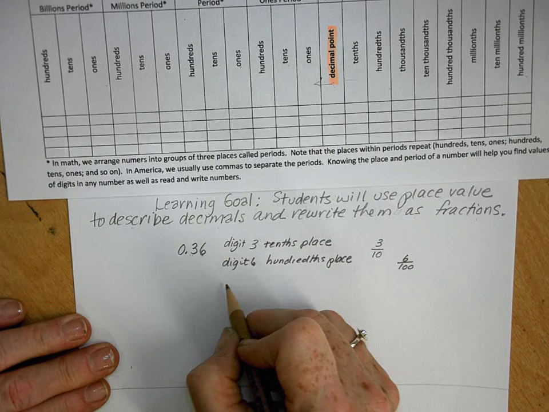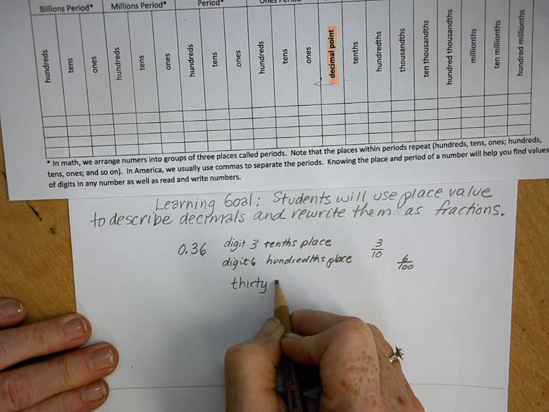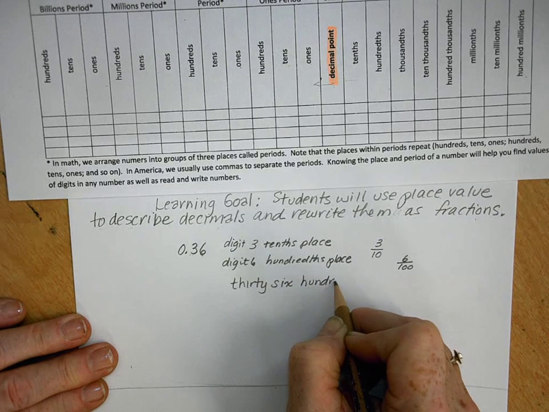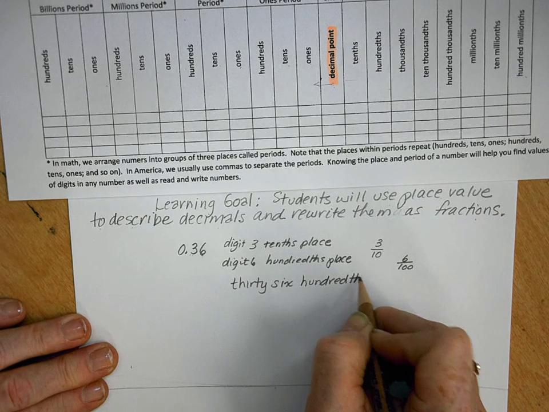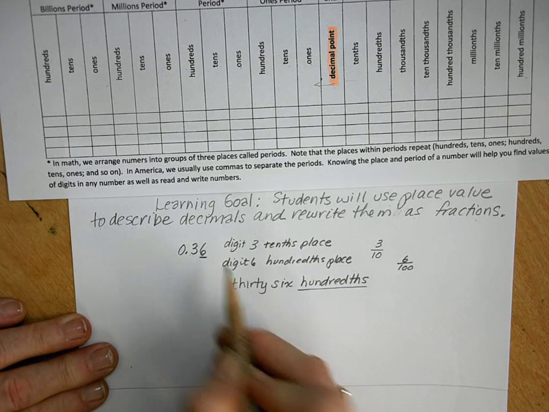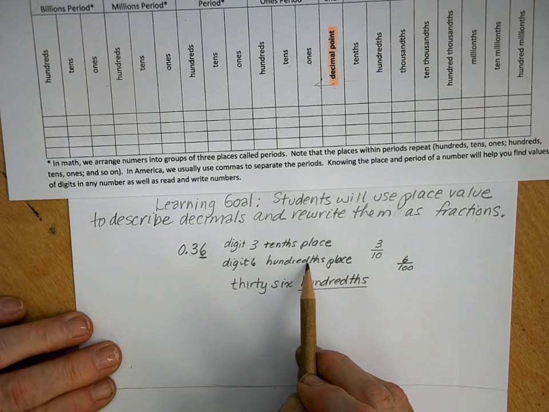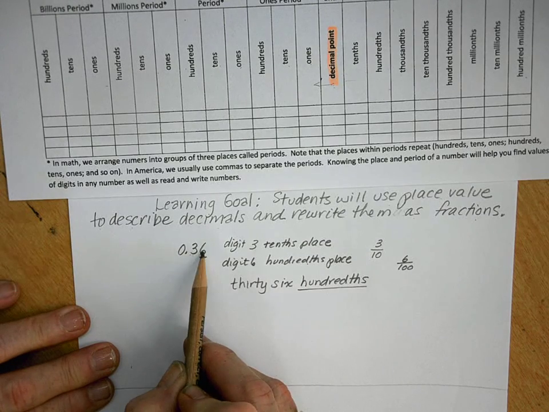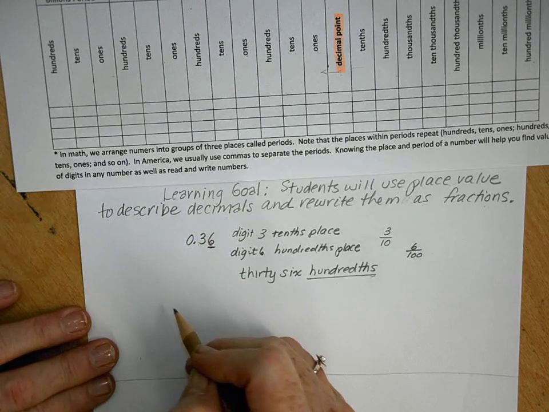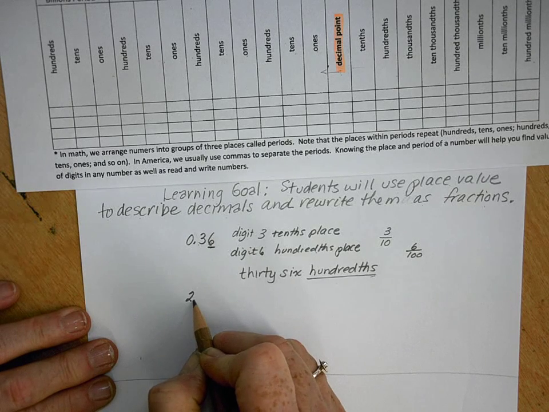So I can put this all together and describe this decimal as 36/100ths. The word that comes at the end is the place of the last digit. So my last digit is in the hundredths place, so I say 36/100ths.